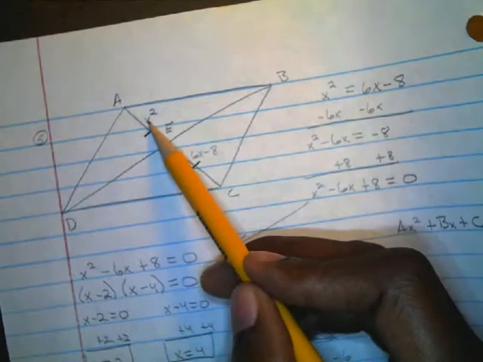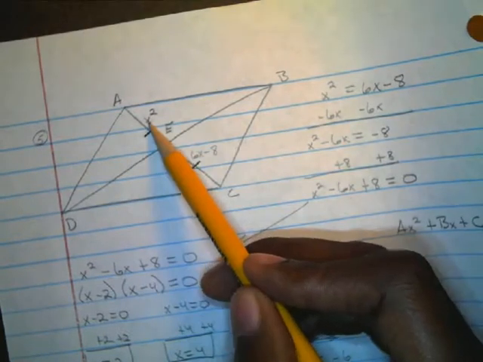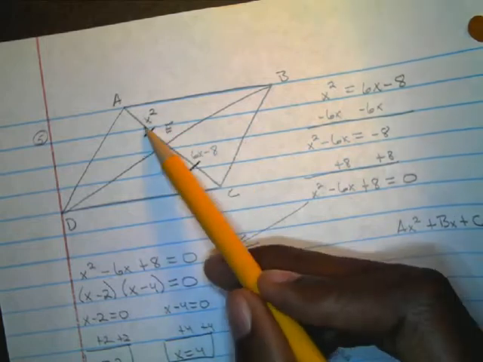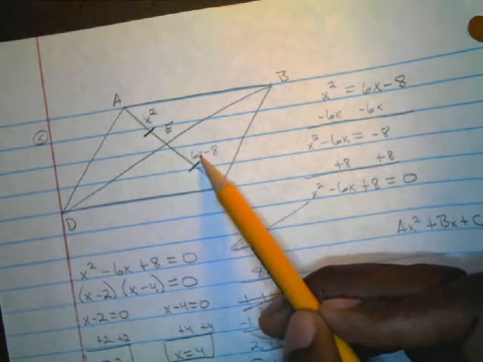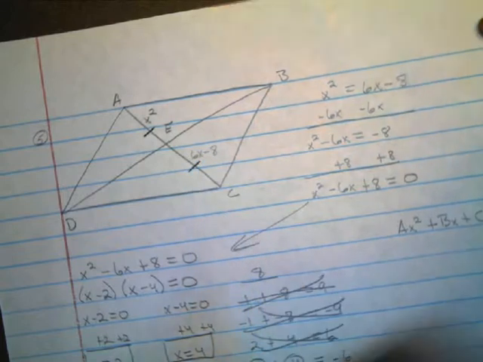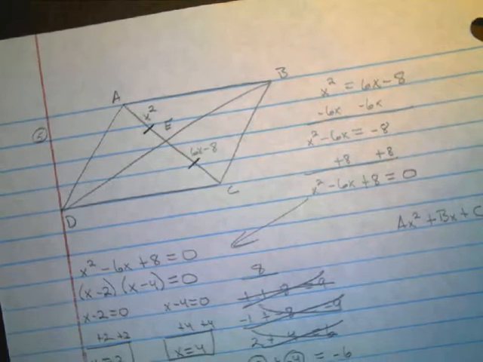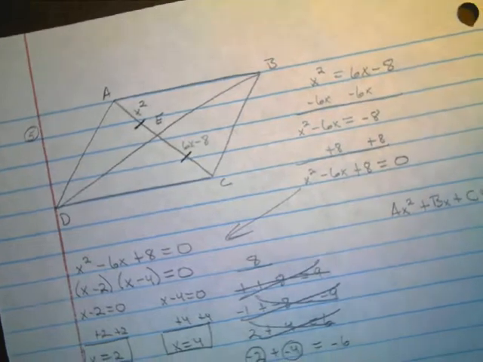Alright? Let's see if they both work. 2 squared is 4. 6 times 2 is 12, minus 8 is 4. That's true. 4 squared is 16. 6 times 4 is 24, minus 8 is 16. So x equals 4 and 2.